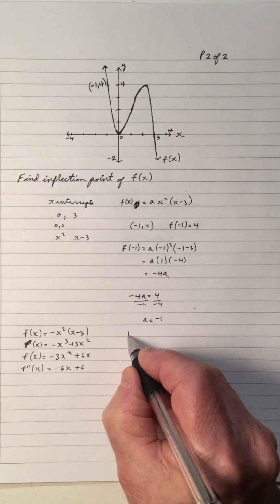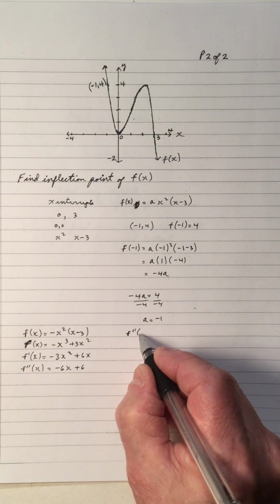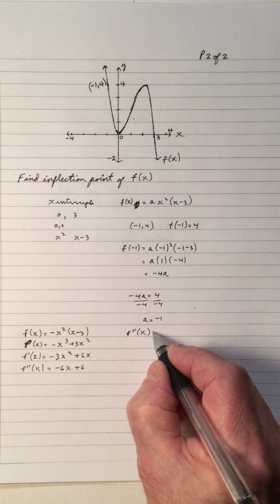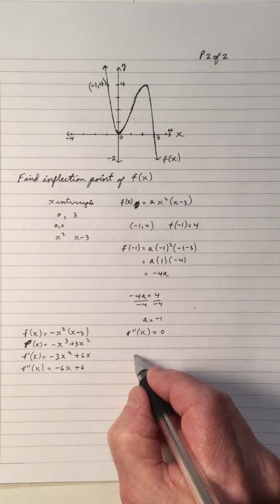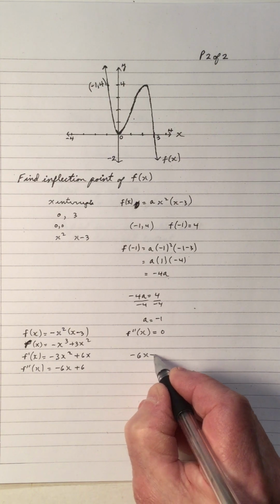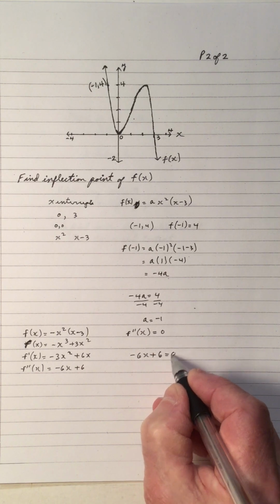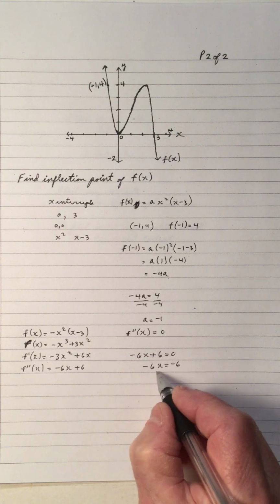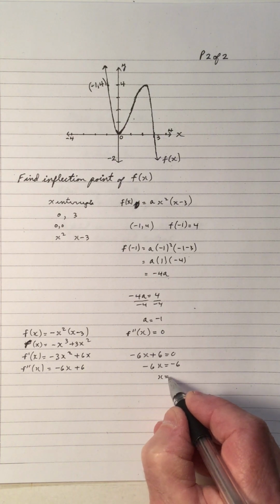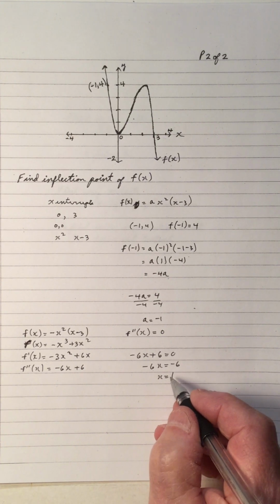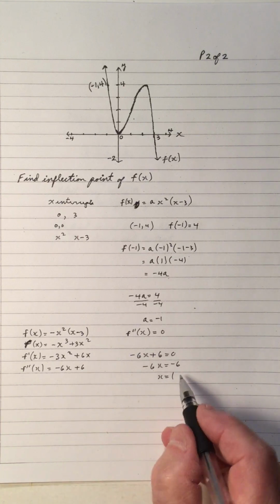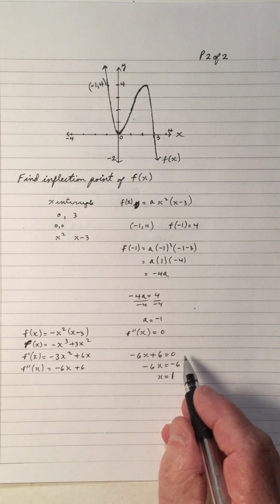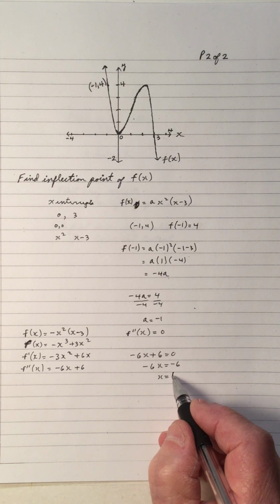For the inflection point, our second derivative has to be equal to 0. That means negative 6x plus 6 is equal to 0. Negative 6x equals negative 6. Divide by negative 6, x equals 1. So the inflection point occurs when the x value is 1.